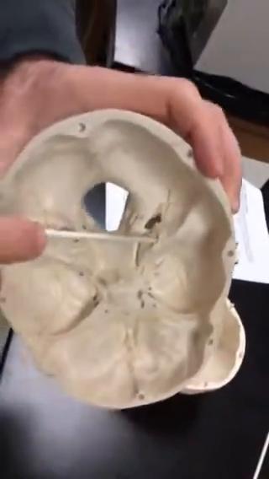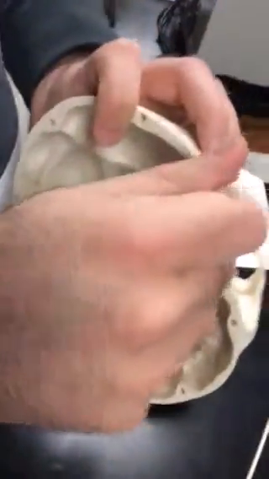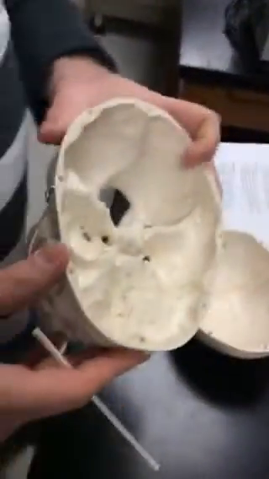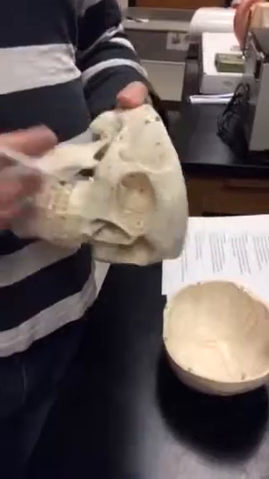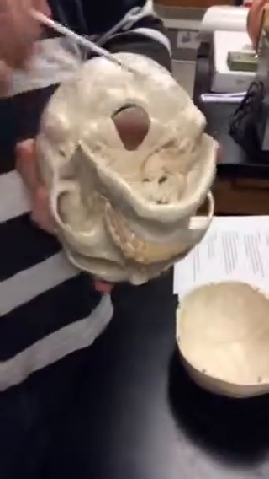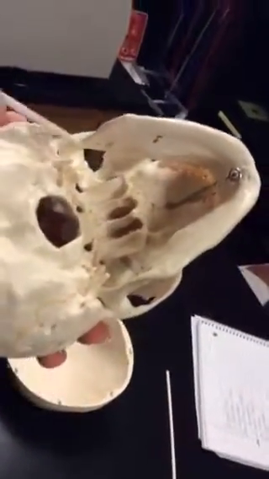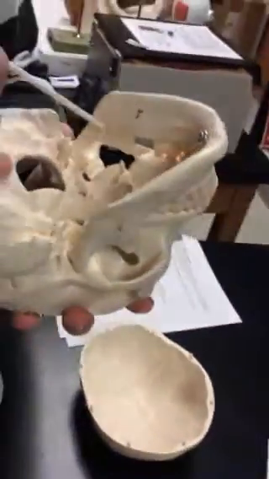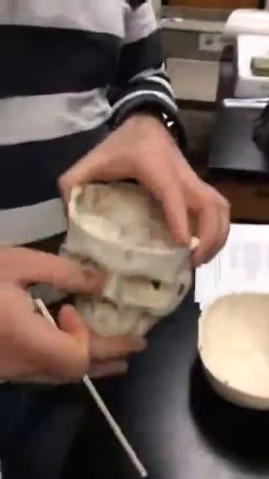You can kind of see if you were able to stick the pointer all the way through, it would come straight through onto this side. And then you've got your mandibular fossa, which is actually underneath here, but it attaches your mandible to the mastoid and styloid process with your muscle there, and helps your mandible be able to move.